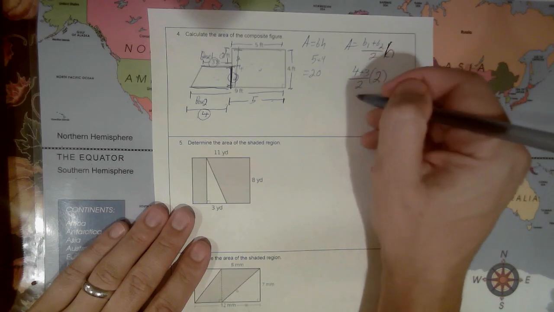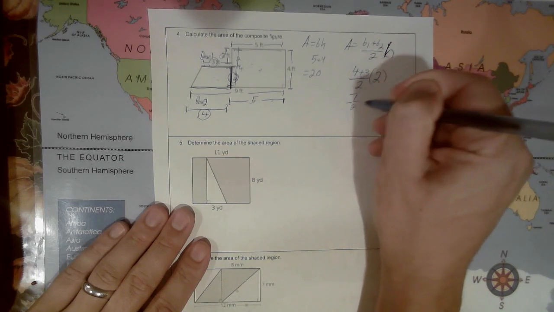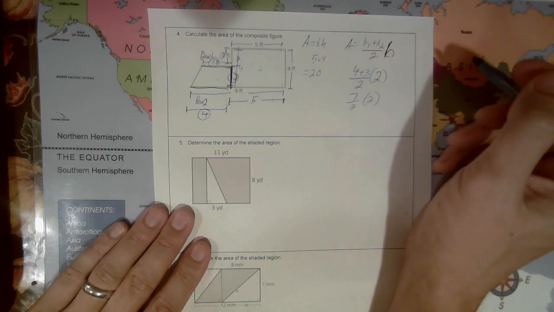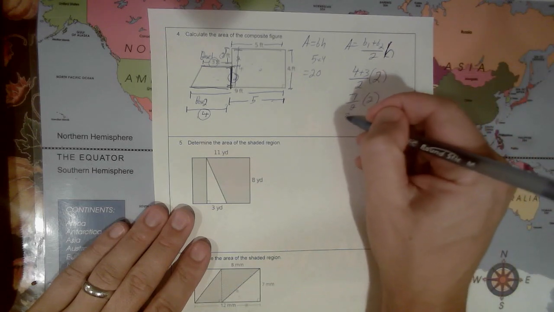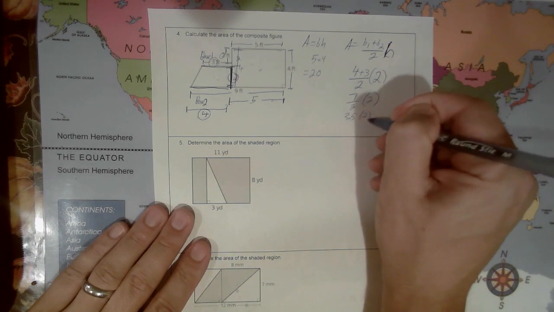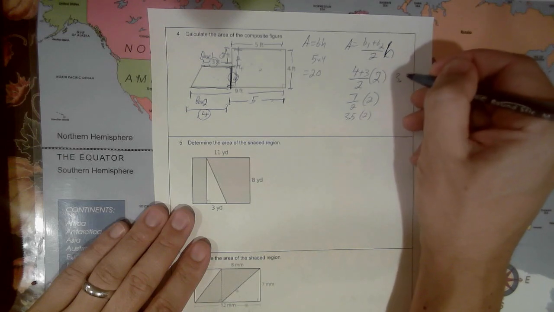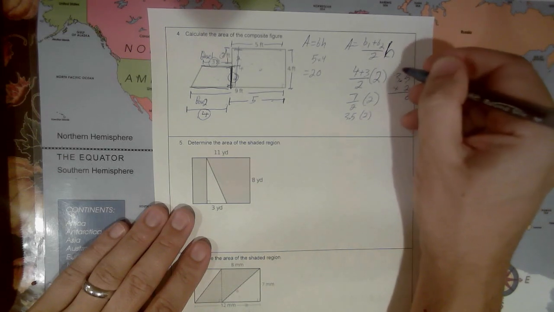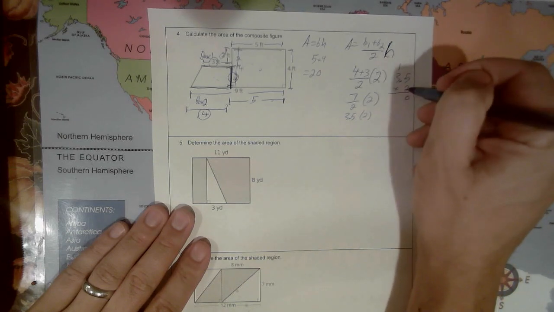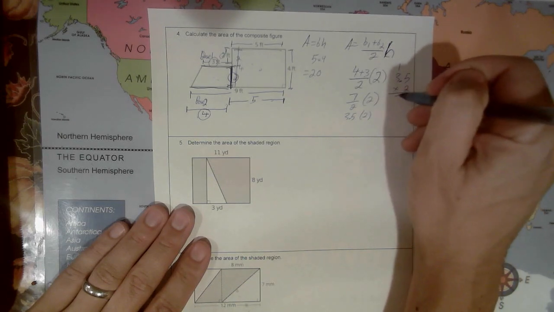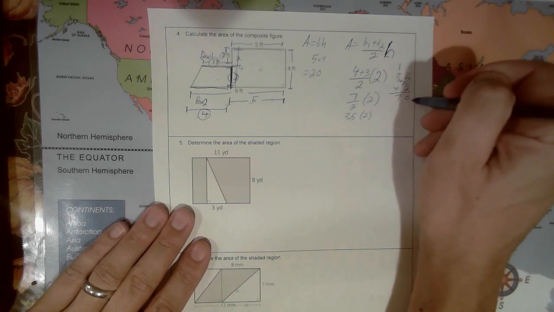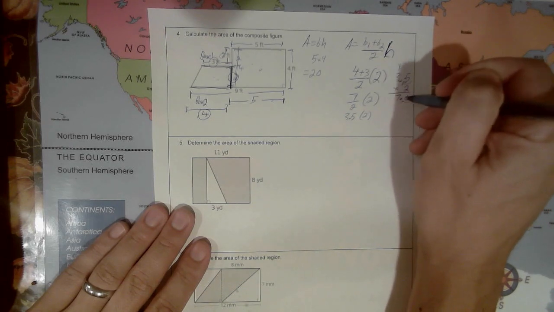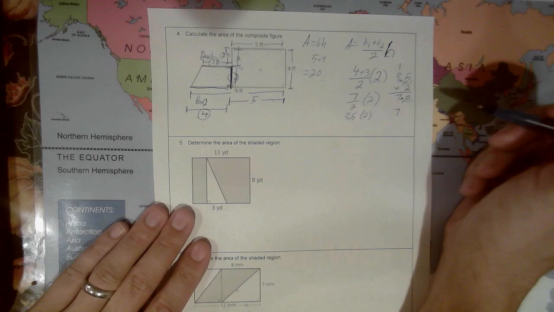All right, 4 plus 3 is 7. 7 divide 2, and then times 2. 7 divided by 2 is 3.5. Multiply by 2. So 3.5 times 2. 2 times 5 is 10. Carry the 1. 2 times 3 is 6, plus 1 is 7. I got one decimal place here. So I got 7.0, which is the same as 7.